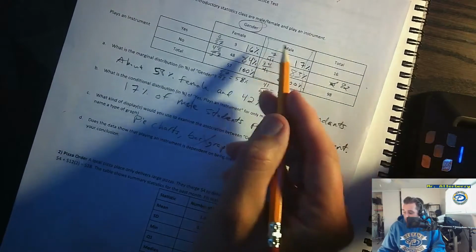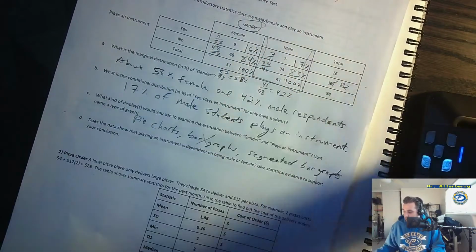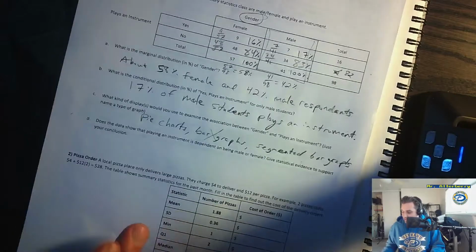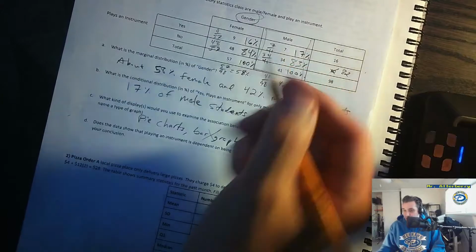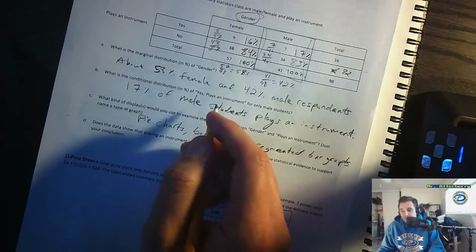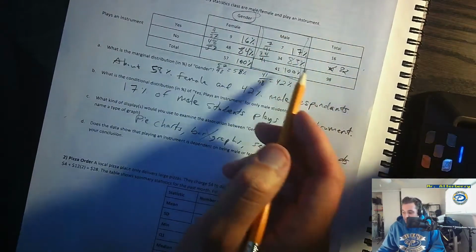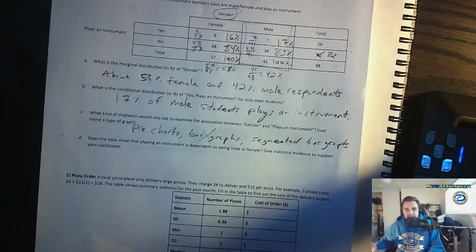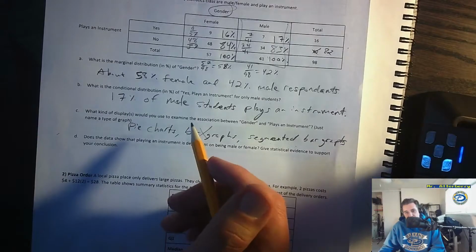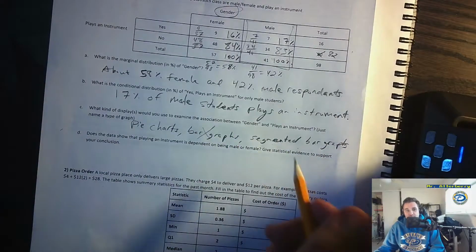Once again, I rounded, but it's okay for something like this. If I was trying to be more precise, obviously I'd do 1, 2, 3 decimal places. But for now, with a problem like this, it'd be okay to round to a whole number. But does the data show that playing an instrument is dependent on being male or female? Give statistical evidence to support your conclusion.